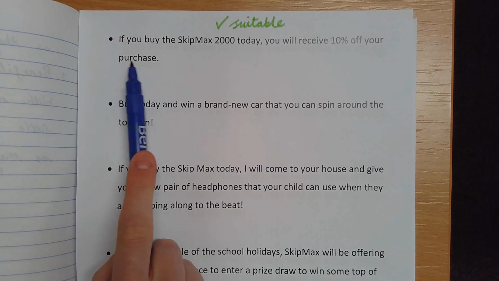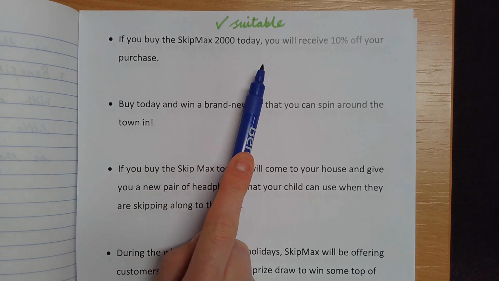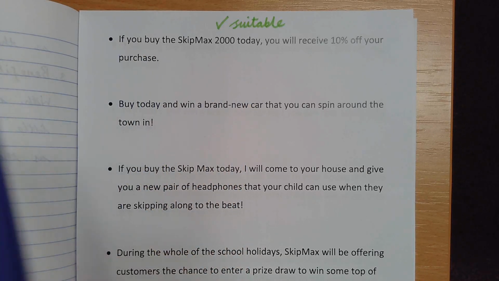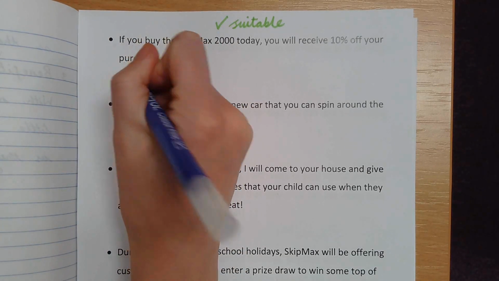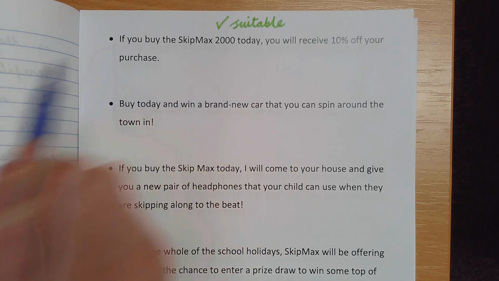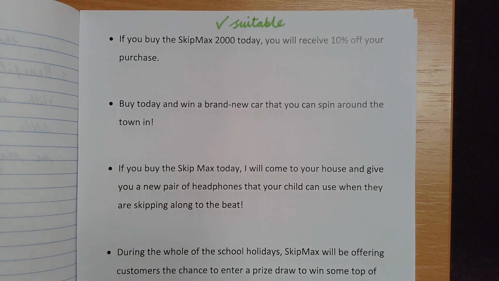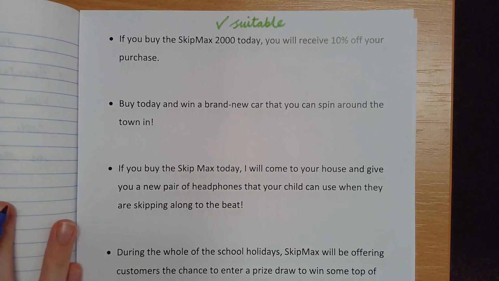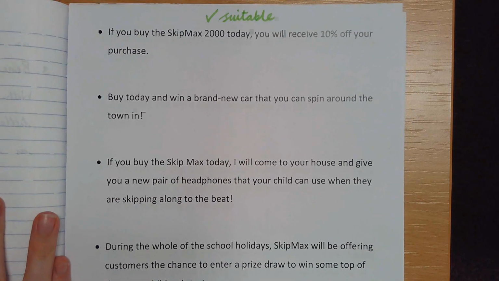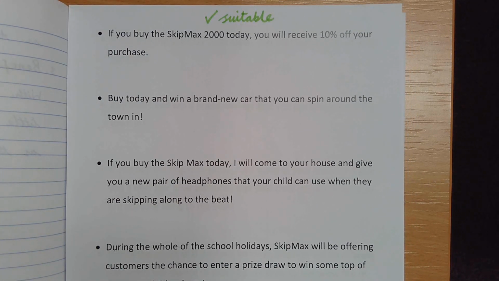You can either write out the sentence and write suitable or not suitable beside it, or you can write the word suitable, number one, suitable or unsuitable, so that I can see that you have an understanding of what kind of offers we might include in our writing today. Let's look at the first one.